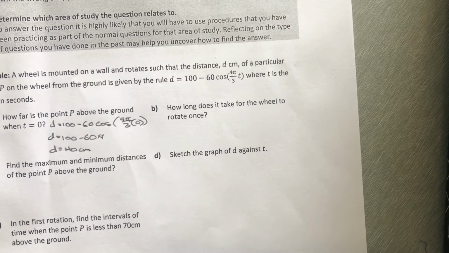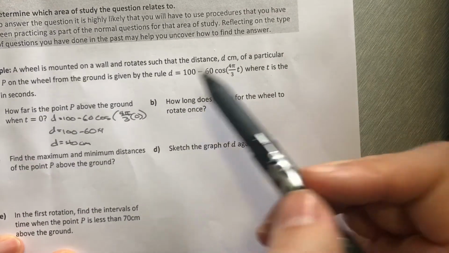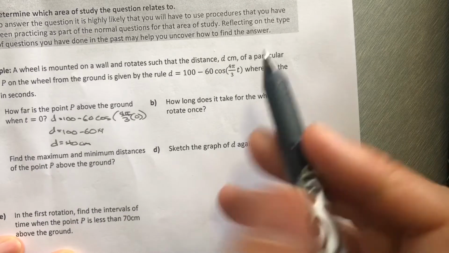So B, how long does it take for the wheel to rotate once? We're pretty much just being asked what the period is here, isn't it? Because we just want to know how long it takes to get round to where it started. So it's going to start at 40. We want to know how long it takes to get back to 40. Because it's a cos graph, it's going to finish where it started. So the start of the period is going to be the same point as the end of it.